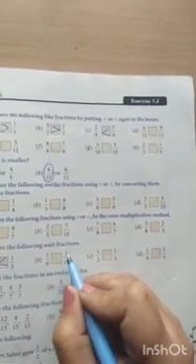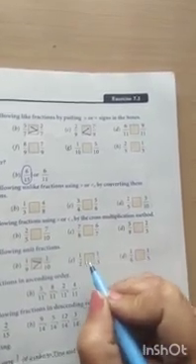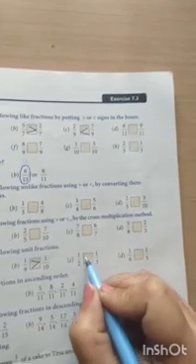And here also 1 by 9 and 1 by 10, two fractions we have. Here 1 by 9 is bigger than 1 by 10. In the next also, 1 by 3 and 1 by 2 we have. Here also 1 by 2 will be the bigger one.